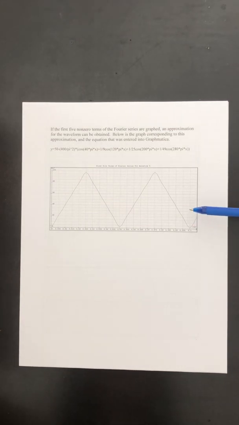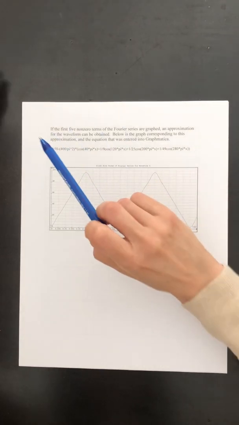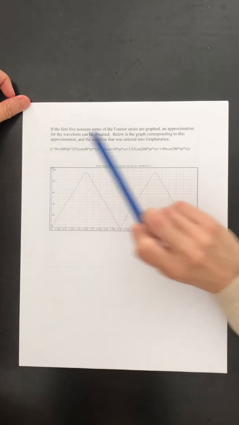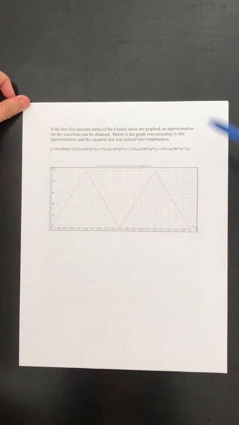So here is the graph that I obtained, and this is the equation that I typed into Graphmatica. It's a very easy software to use, but there are a couple of things you have to be mindful of. For example, we have to include y as the dependent variable and x as the independent variable.